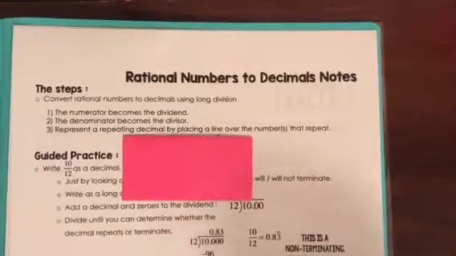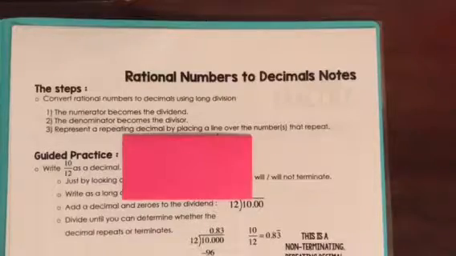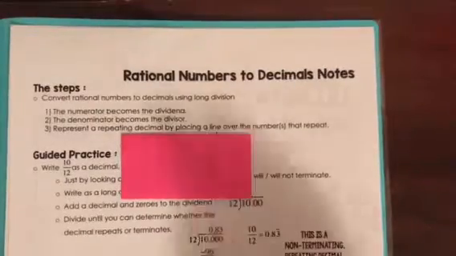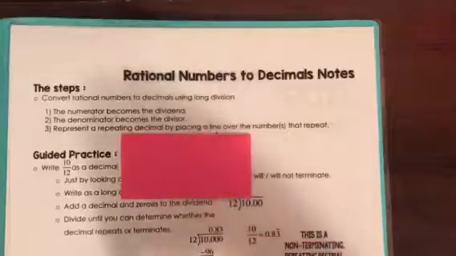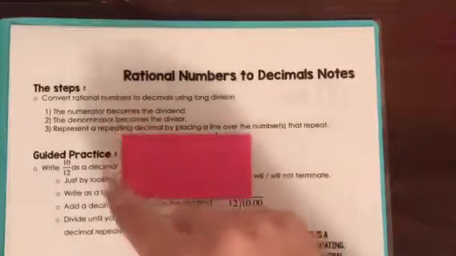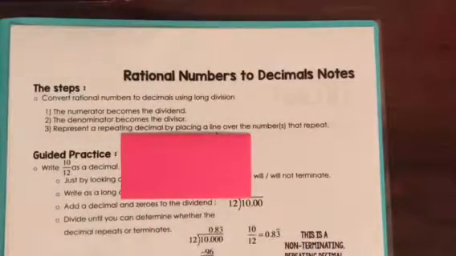Okay, for this video, we're going to be talking about rational numbers to decimals. And I want you to get out these notes. This is what it says at the top. And we're kind of going to ignore these first two sections where it says the steps and then guided practice. We'll look at those a little later. For now, I just want to talk about some different types of decimals.